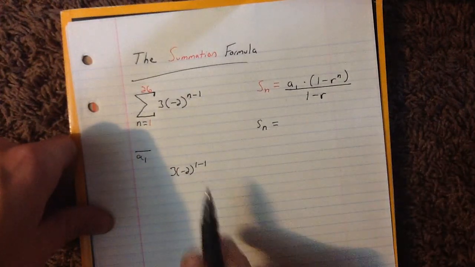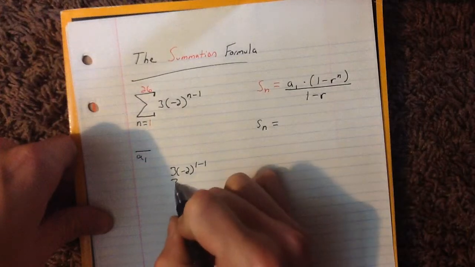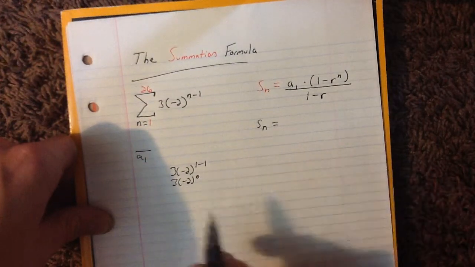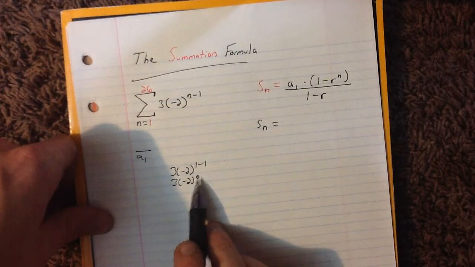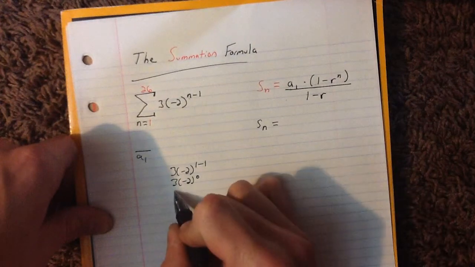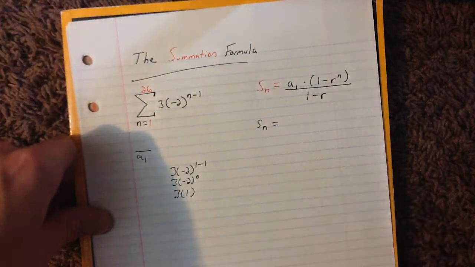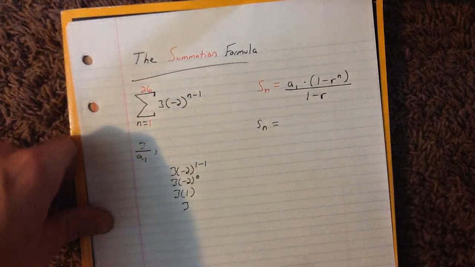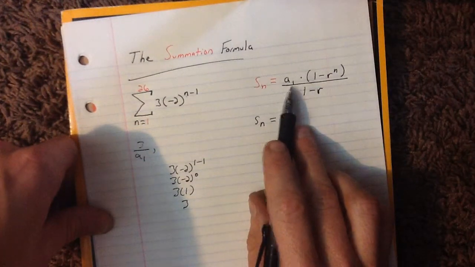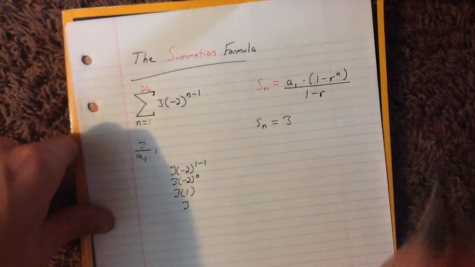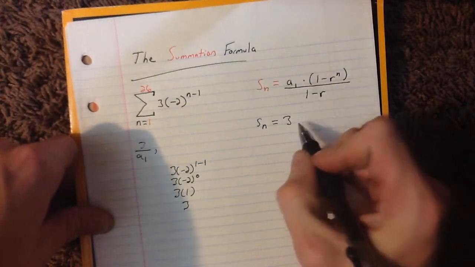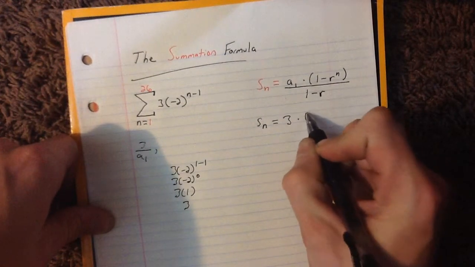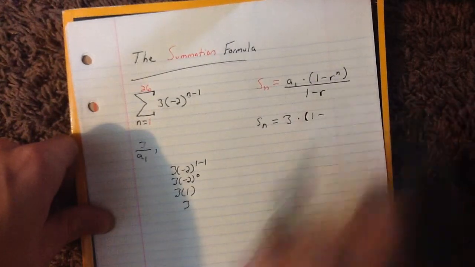It looks like this. 1 minus 1 makes 0 as the new exponent. Negative 2 to the power of 0, anything raised to the power of 0, is just 1. And then 3 times 1 is 3. That lets me know sitting in spot A1 is 3. So now I have something to plug in to the summation formula. Next up, I got to do times, open my parentheses, 1 minus, and now my next problem.